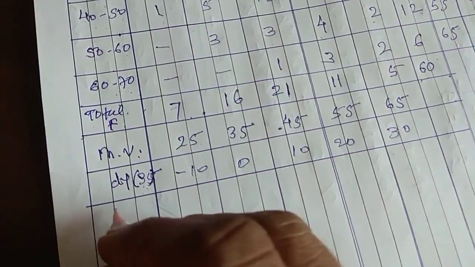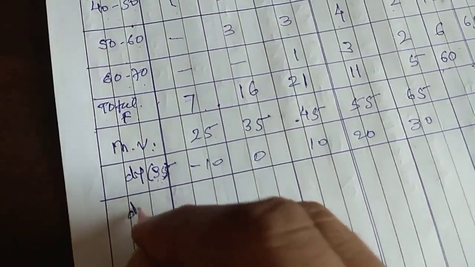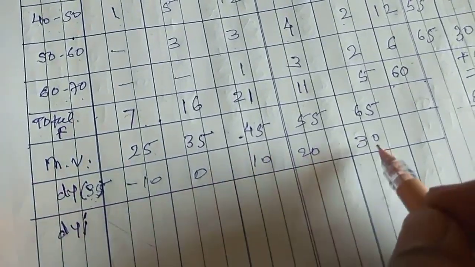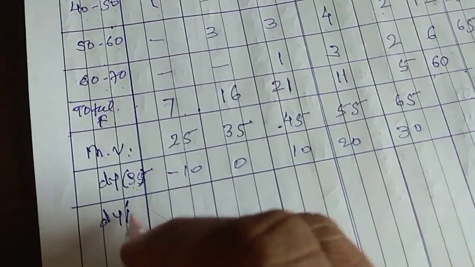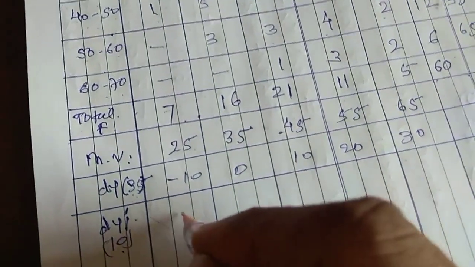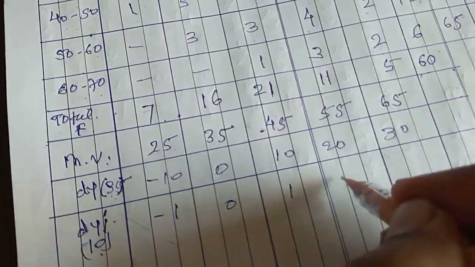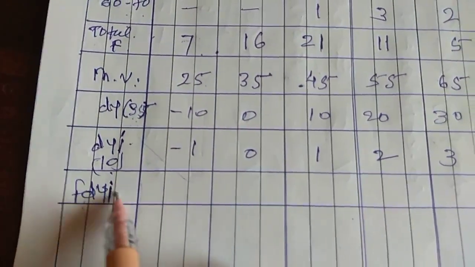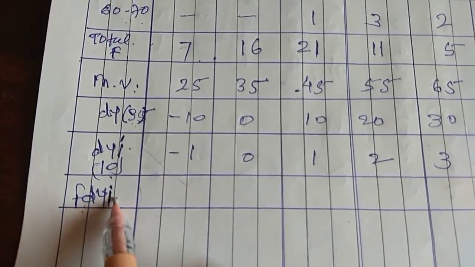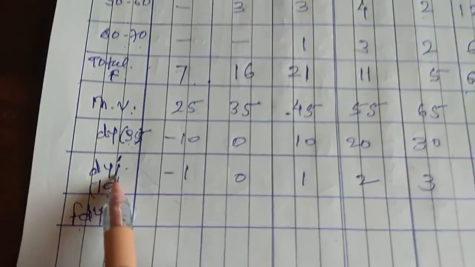After that, we have to make here the dyi series. Again we can see here 10, 20, 30. All figures come out in the table of 10. Okay. Minus 1, 0, 1, 2, 3. After that, we have to make the f dyi series. The f dyi series means dyi into f.